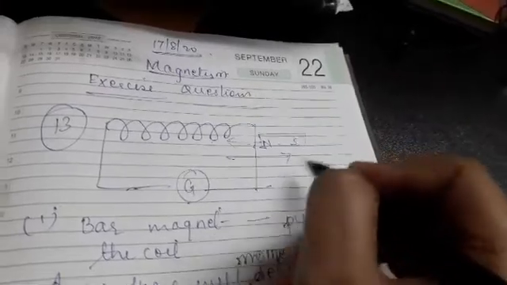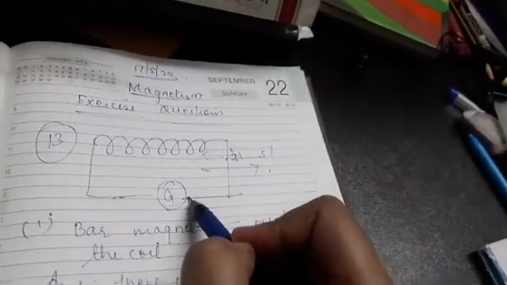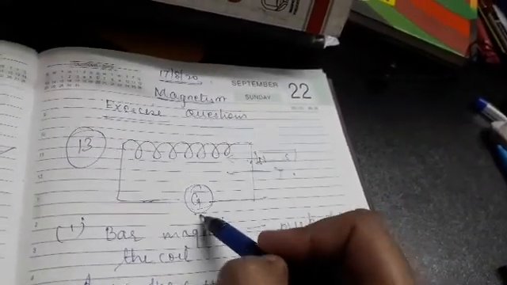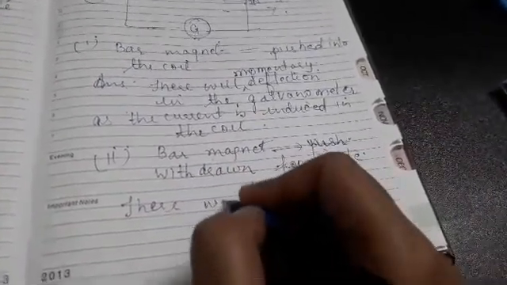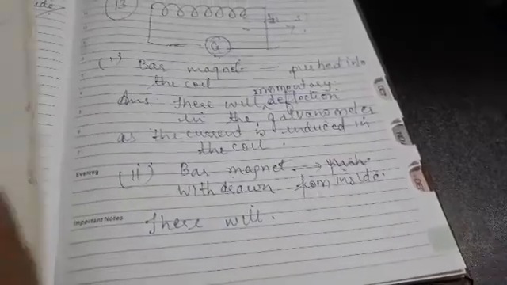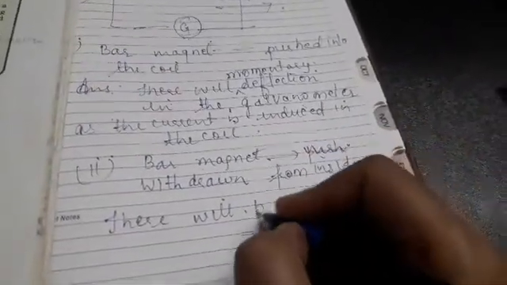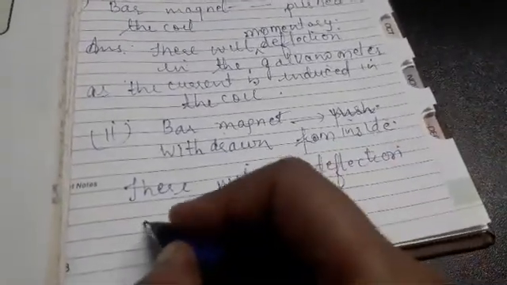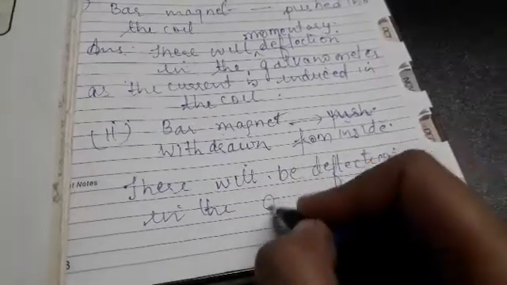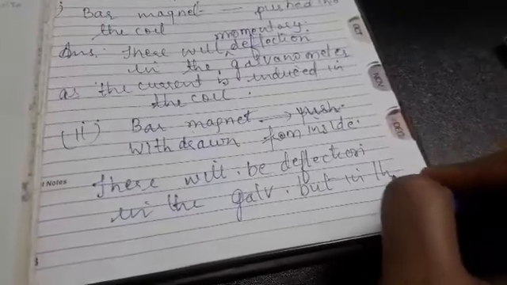Now, if you are taking it out, there will be a deflection in the galvanometer, but the direction of the current will change and the direction of the deflection will also change. Okay, so what will we write? There will be deflection in the galvanometer, but in the opposite direction.